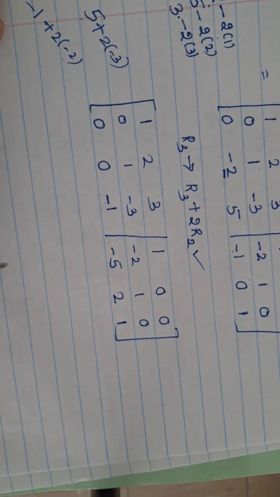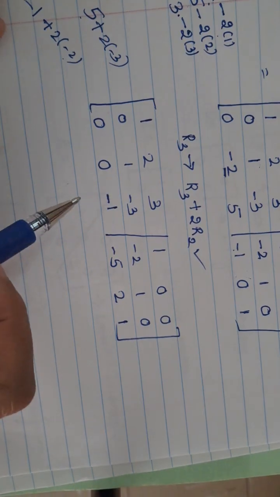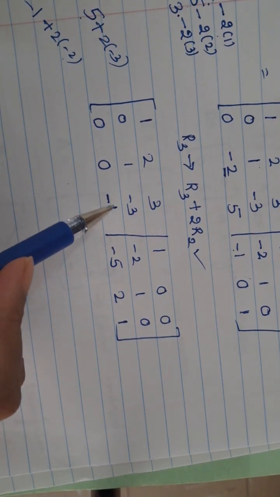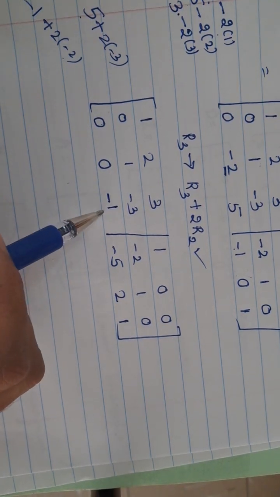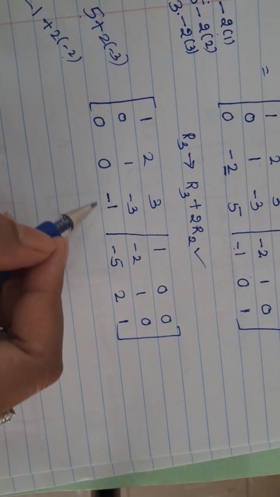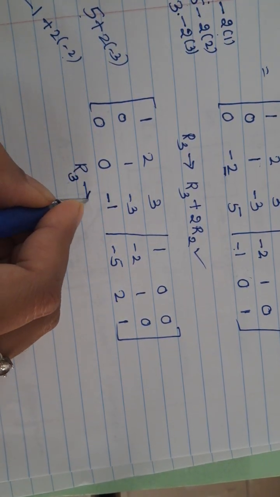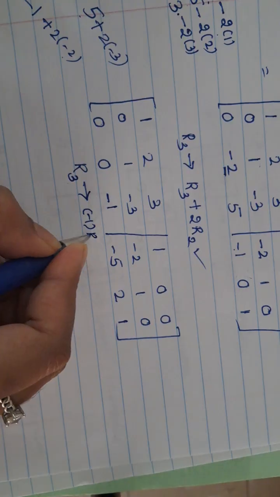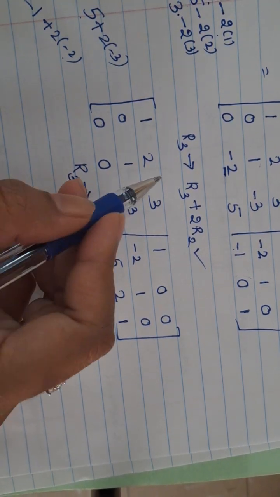Okay, that is done. Now you can observe, we can do here either you can just take a negative element, this negative 1, you can make it as positive 1 and you can continue, or you can do also with the negative 1. So I'll just multiply this row 3. I'll just do this. R3 changes to negative 1 times of R3. Just I want to make this element as positive so that I can use it in the next step.